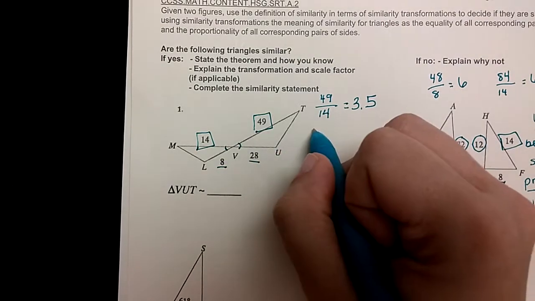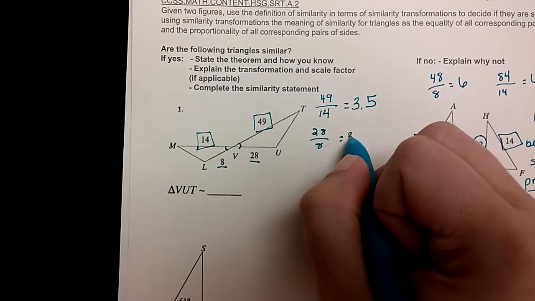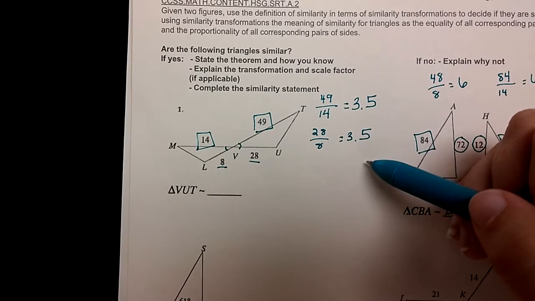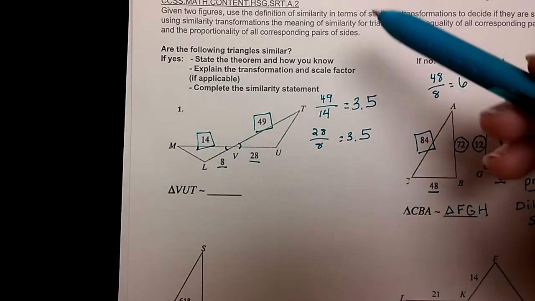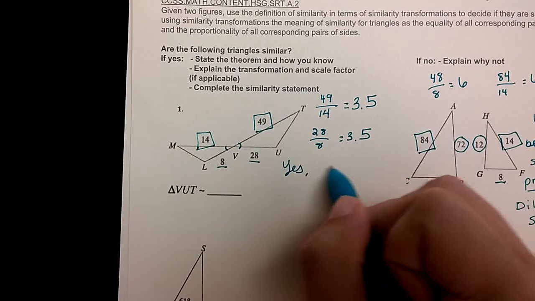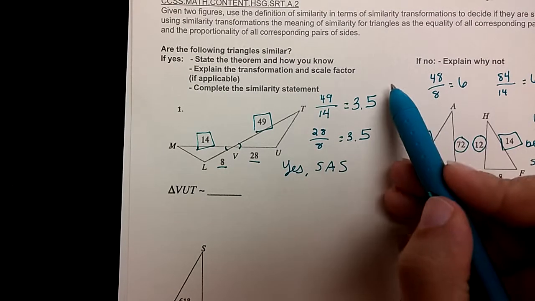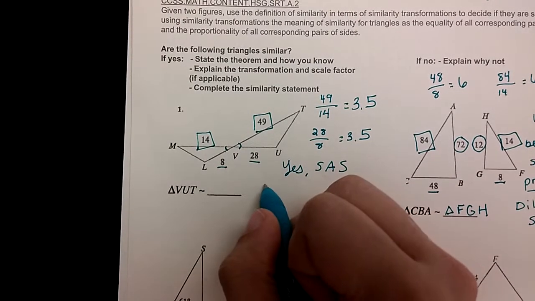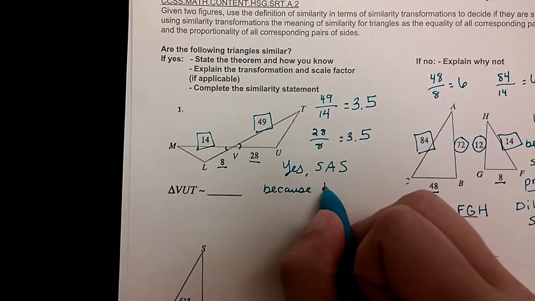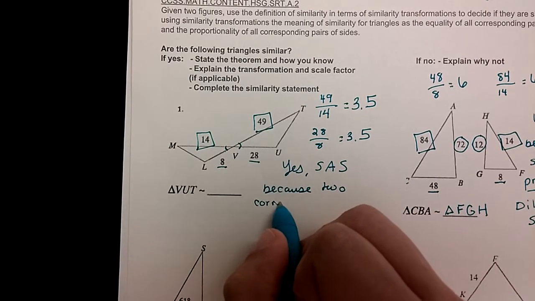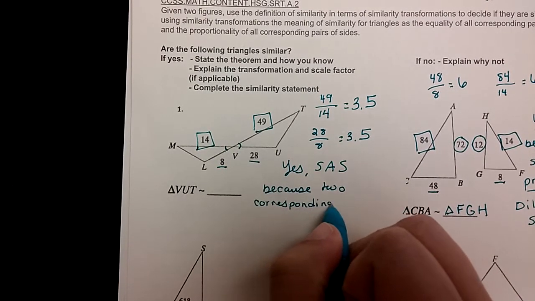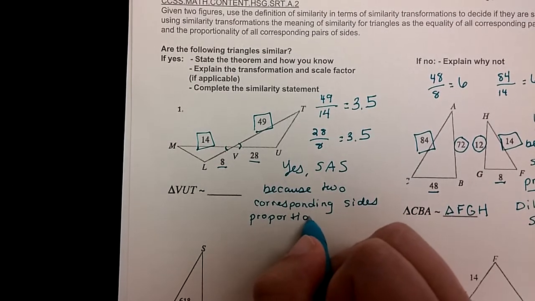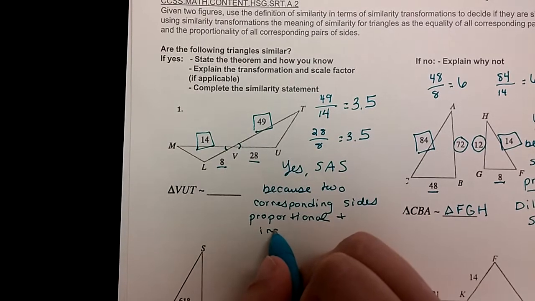Smaller side over smaller side. 28 over 8, I got 3.5 again. I have the same ratio, so that means the sides are proportional. So yes, they're similar. This theorem would be side angle side because I have 2 sides proportional and included angles congruent. So yes, side angle side, because we have 2 corresponding sides proportional and included angles congruent.